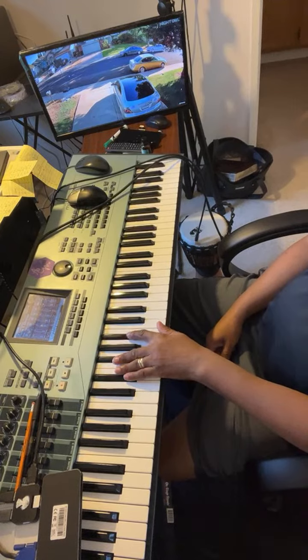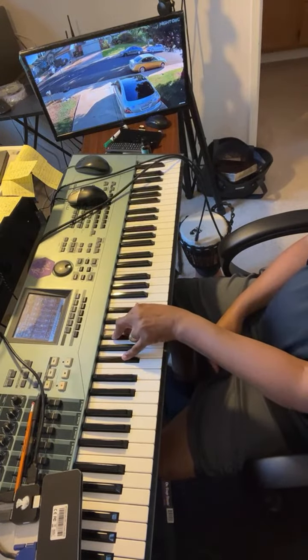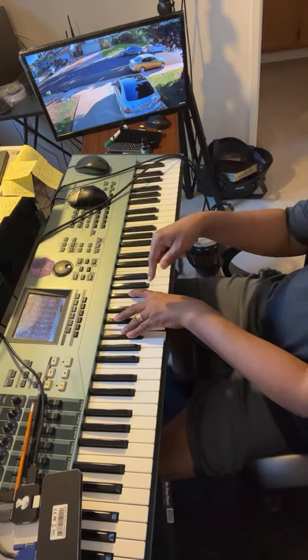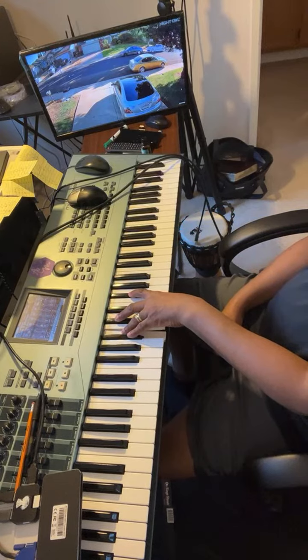I'm just doing inversion. First inversion. Root first. Second inversion. Third inversion. Left hand was trying to get away. Yeah, I literally just played these chords, right?